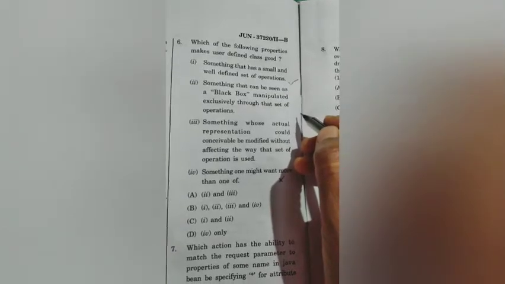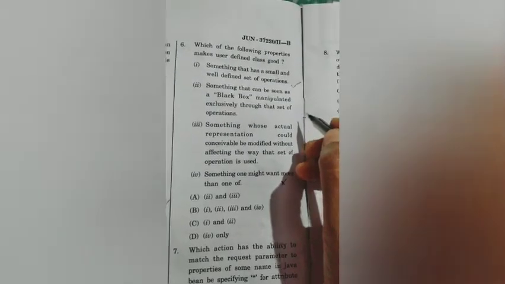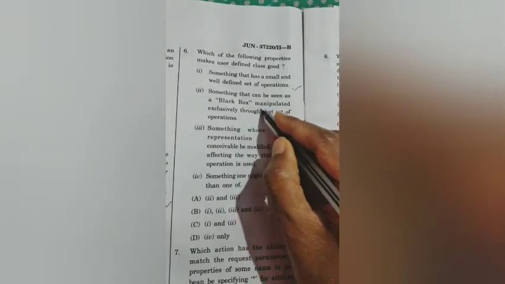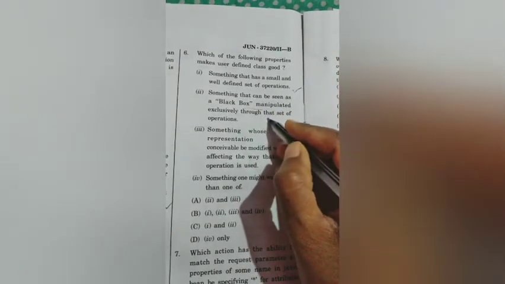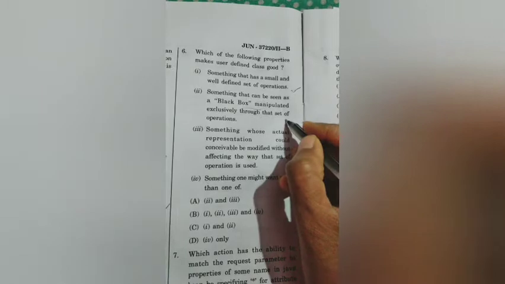Obviously the small and well-defined operation makes a class good. And if it is seen as a black box, then it will be also, I think, good options. So correct option we go with 1 and 2. If you have any doubt regarding this answer, you can comment.